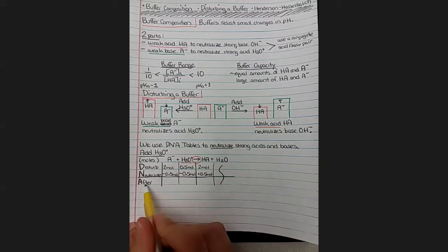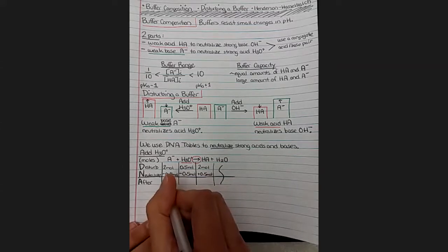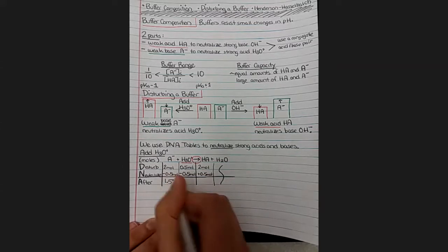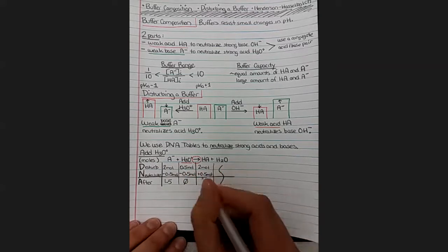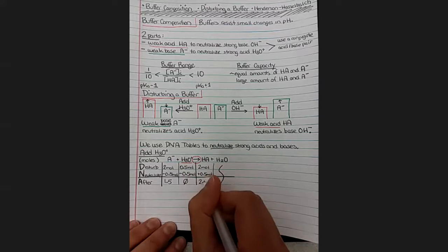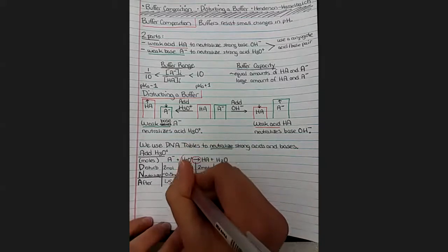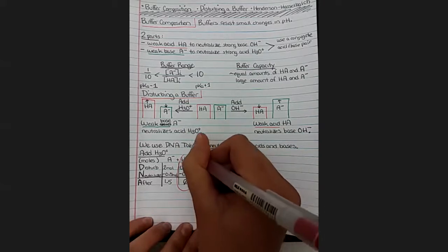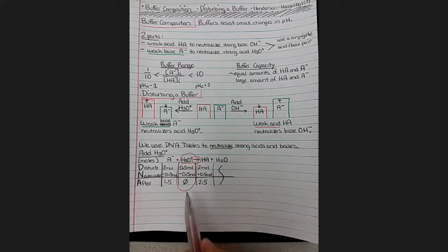And then for the after line, it's the sum. We'll add down. So 2 minus 0.5 is 1.5. 0.5 minus 0.5 is 0. And 2 plus 0.5 is 2.5. So if you're buffering and you're in the buffer region, you're going to neutralize your strong acid all the way down to 0. That's how you know that you've done your DNA table correctly, at least for a buffer.